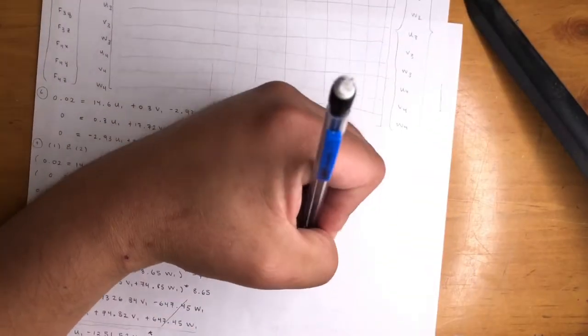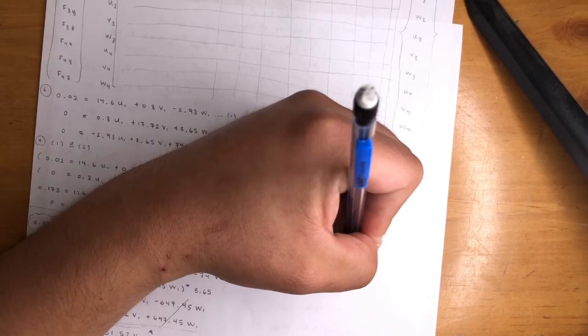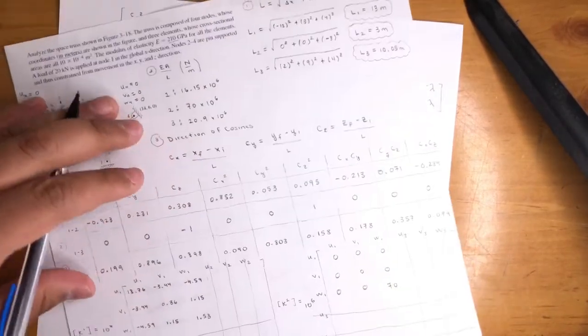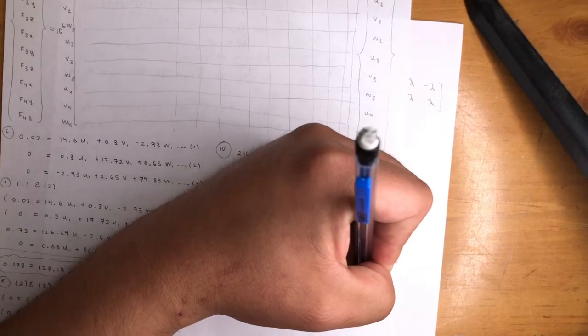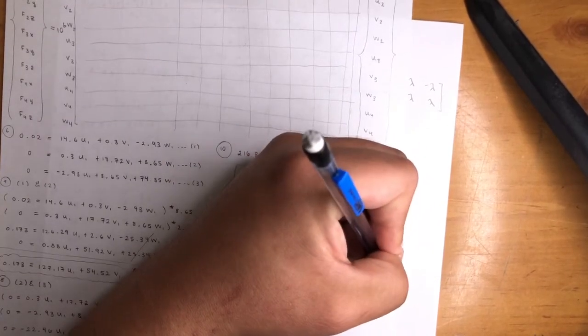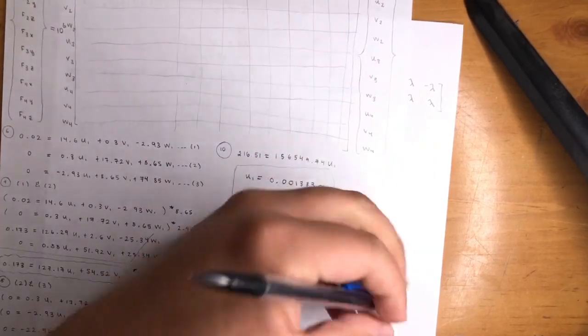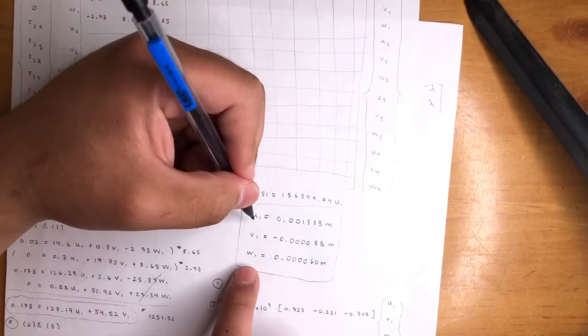0.923, negative 0.231, and what was the other one? Negative 0.308. And now it's just U1, V1, W1. That's all it is. Okay, went a little too much right there. And we have them right here.